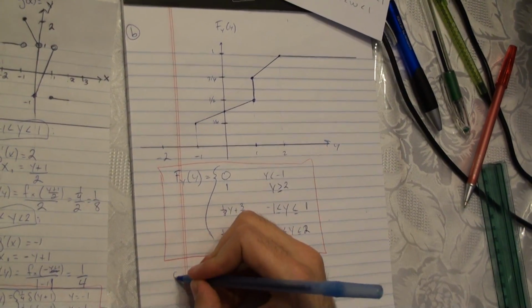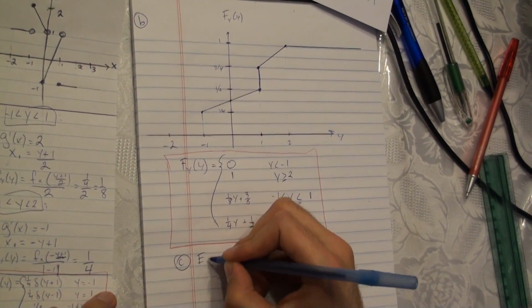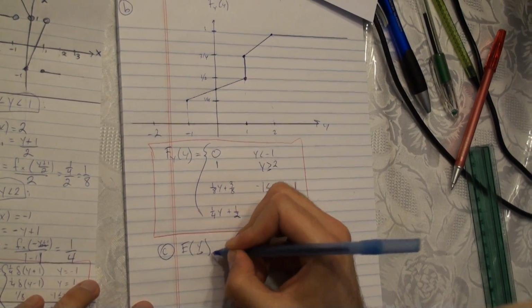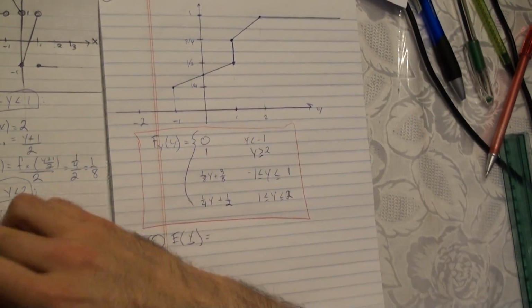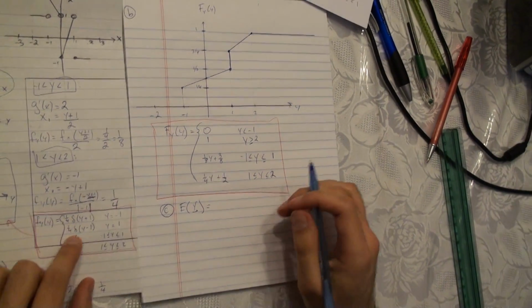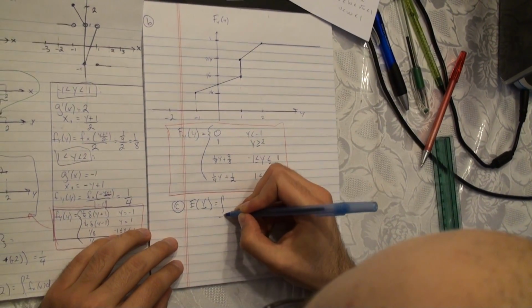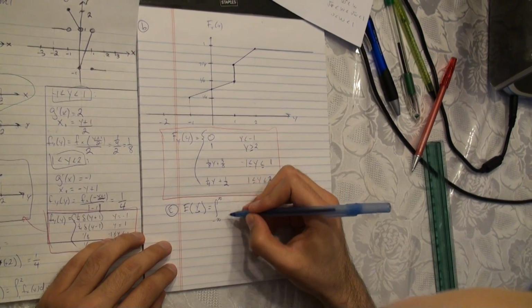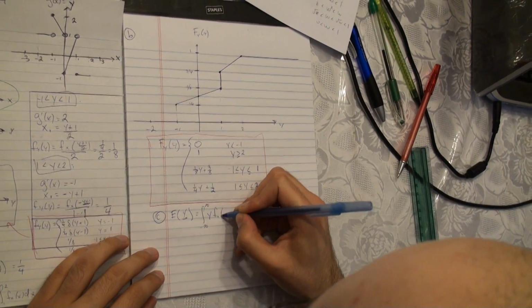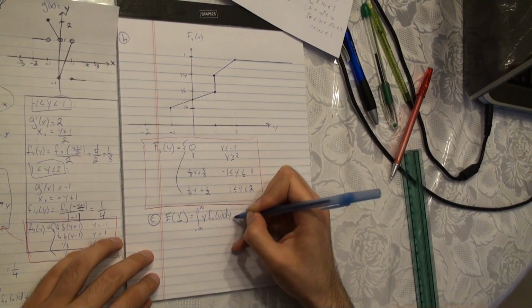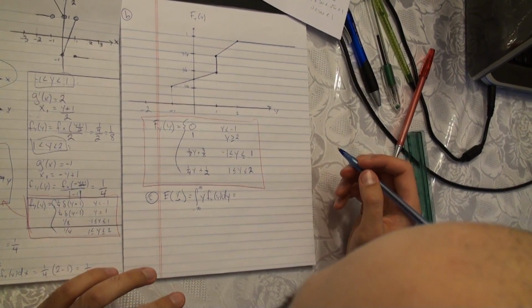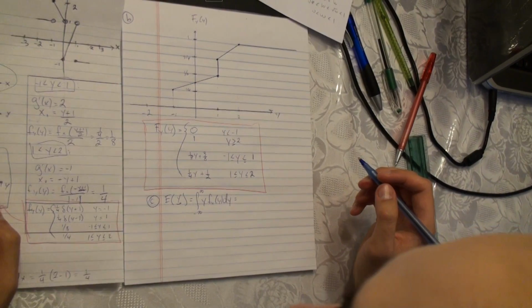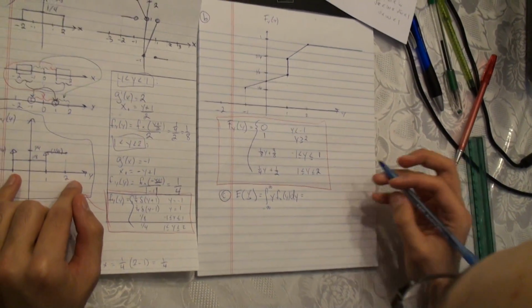Now part C asks us to find the expected value of y. Okay? So we have little f of y. We got our function over here. So now we just have to apply the formula, which is the integral from negative infinity to infinity of y times f of y dy. So now we got to be careful. We have to integrate over this entire region.